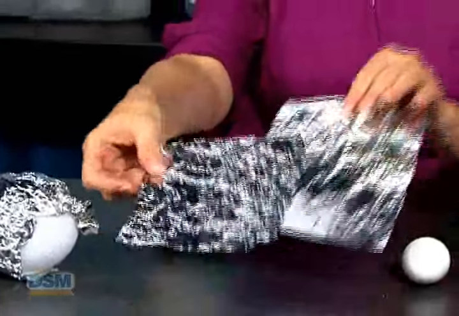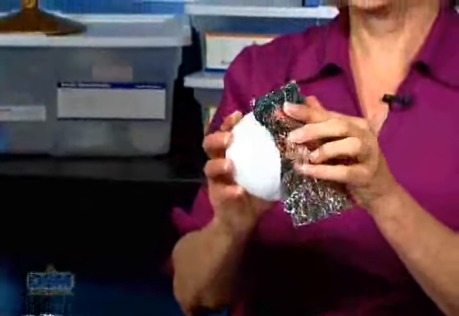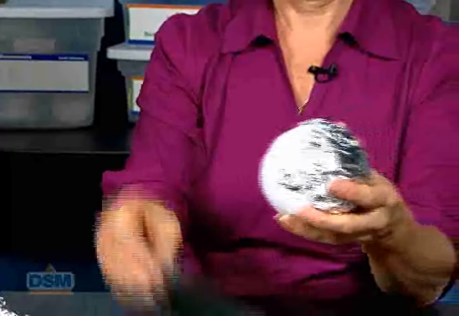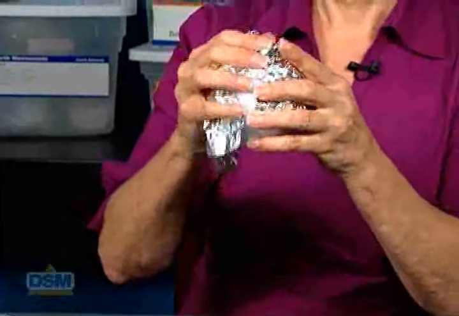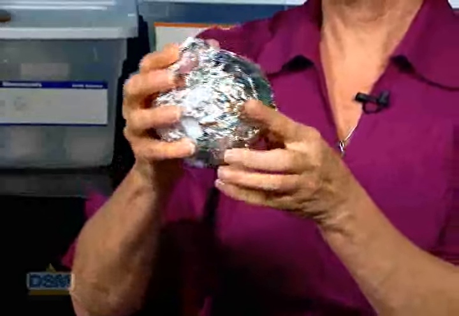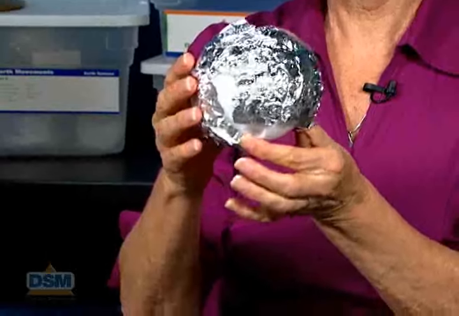Cut the other half of the foil in half again. Shape and press the 2 smaller pieces around the second ball. Make the 2 caps, which cover a little less than half the ball. These caps represent individual crustal plates. Again, make the foil caps loose enough so that they both can move and turn independently of each other. And hard boil 1 egg.